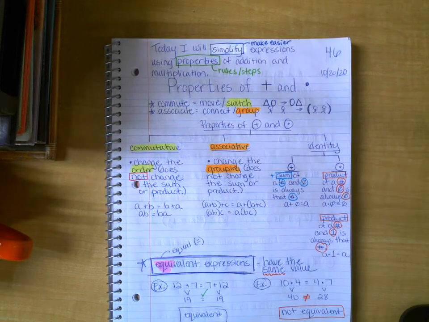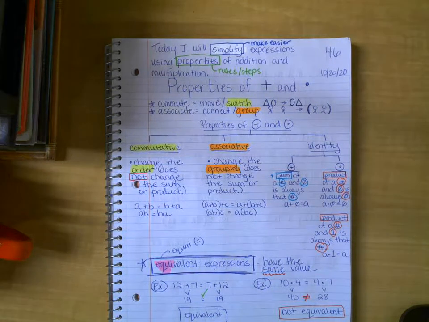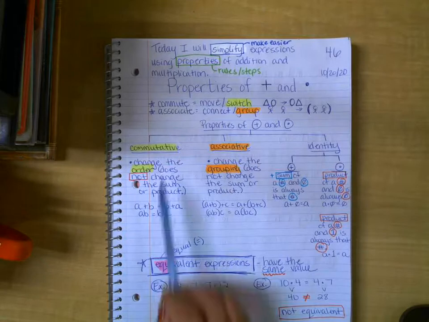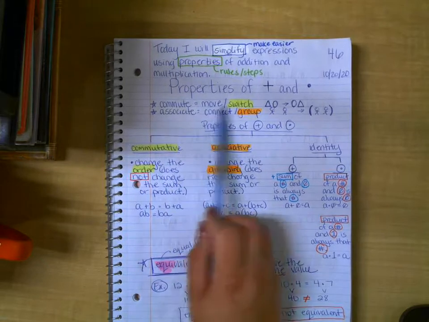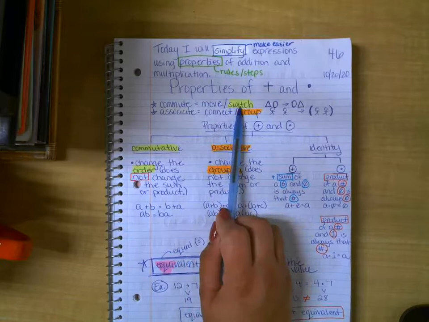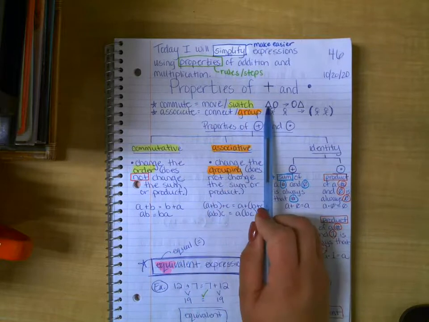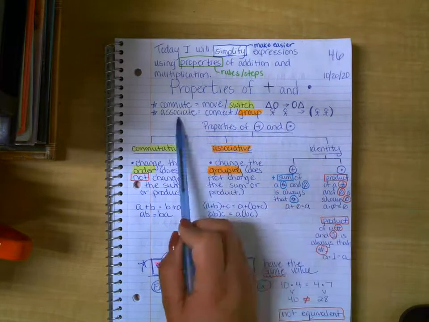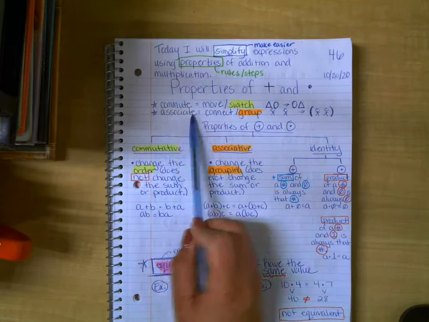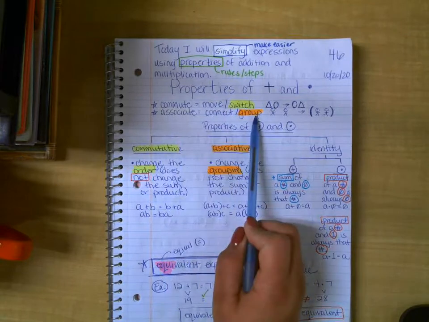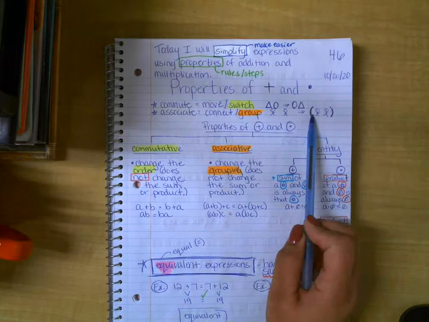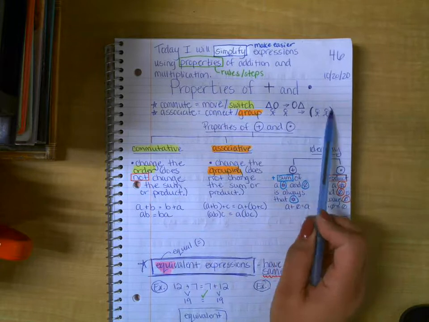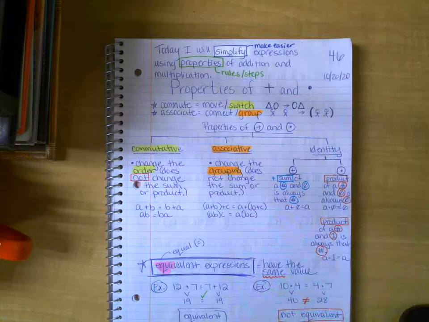Now, remember, we're not evaluating, we're not solving. So in the end, we're usually not going to get one final answer, but our answer is still going to have a variable in it. Remember that commute means to move or to switch, more specifically to switch with math. So again, our visual here, triangle and circle, switch to circle, triangle. To associate means to connect or group people or things together. And often we put parentheses around associative.